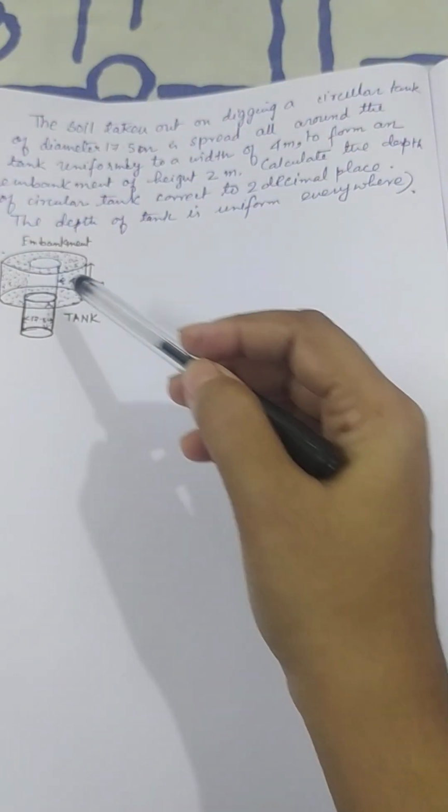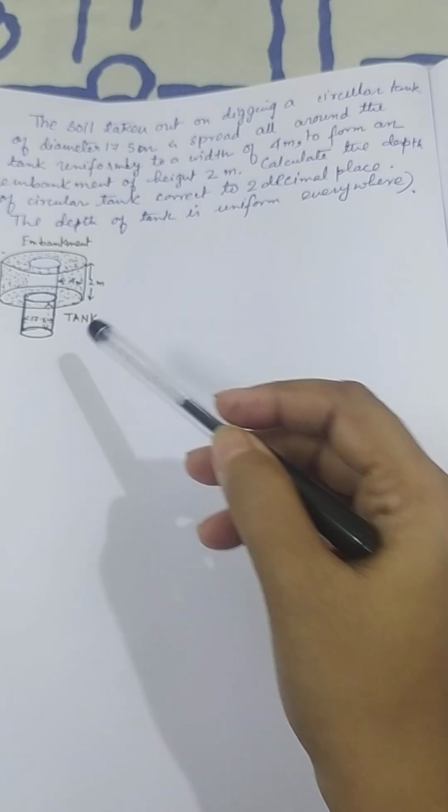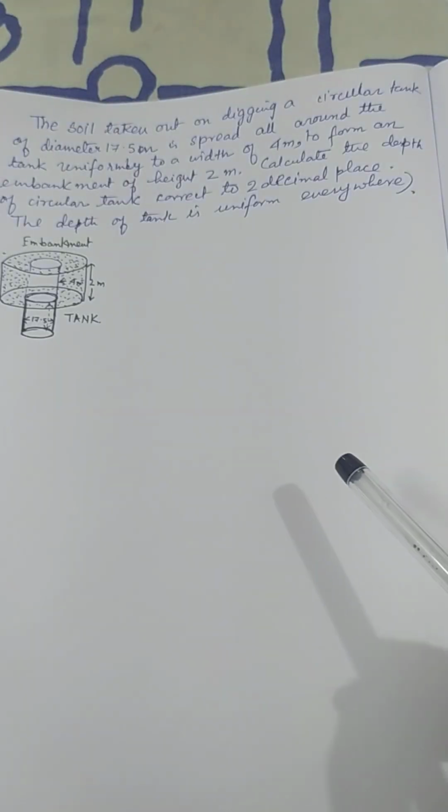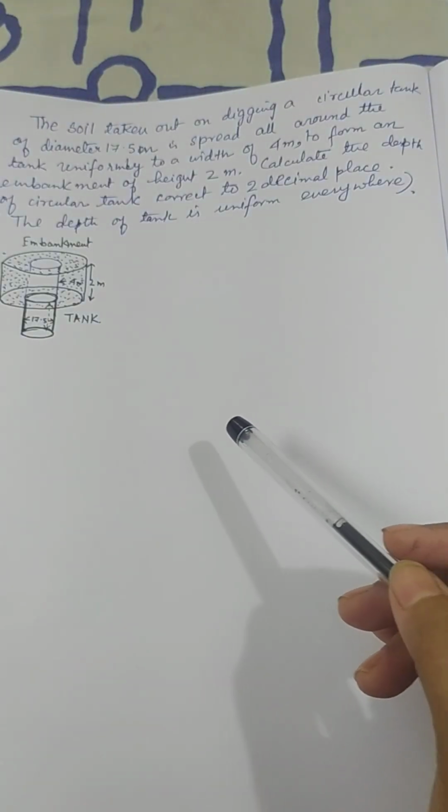So, let me first explain with the figures drawn below. Now, soil has been taken out from the surface to make a circular tank of diameter 17.5 meter.